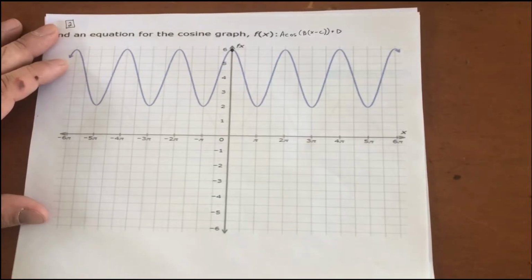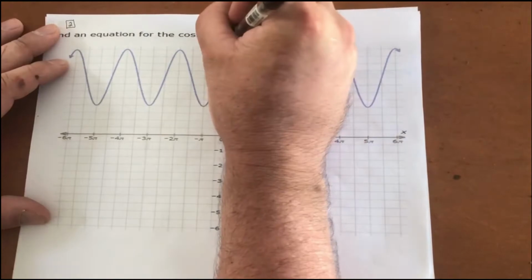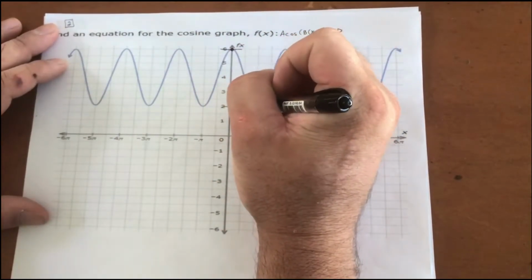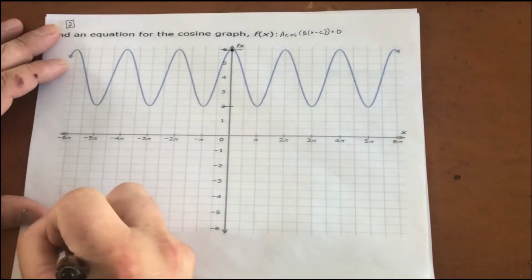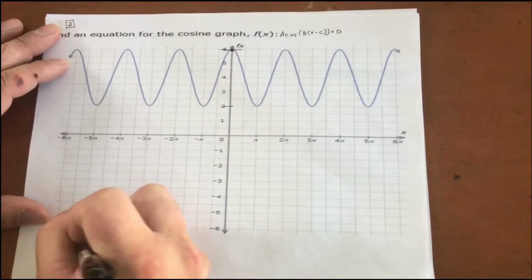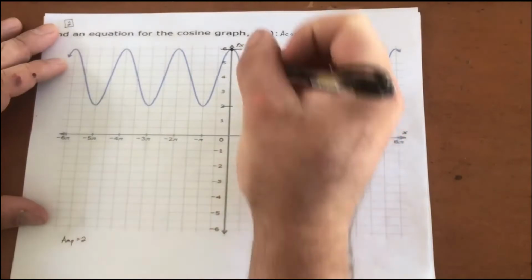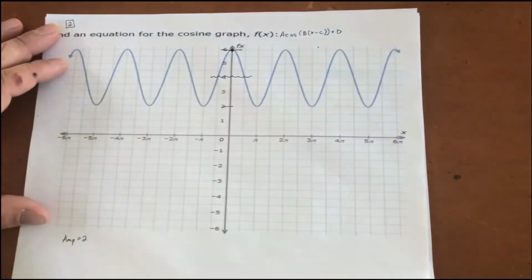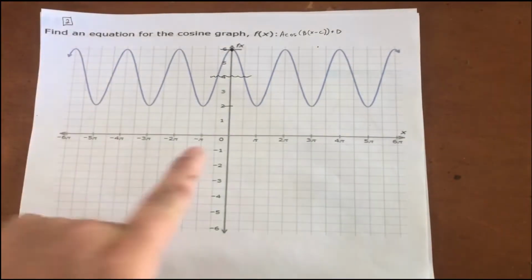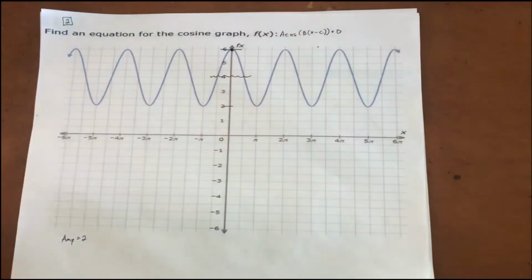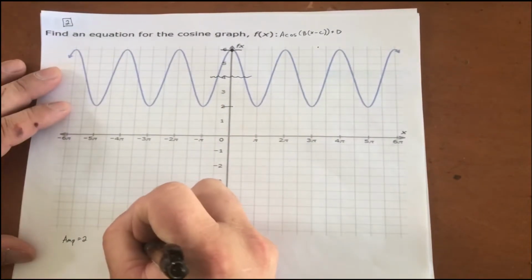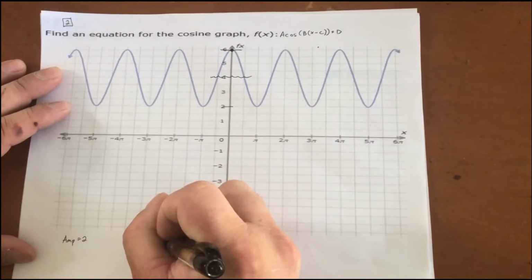So let's go with what we know how to do. There's the top of the graph, there's the bottom. That is 1, 2, 3, 4 units. So my amplitude is half of that, which is 2. If I count to half of that, halfway between those 2 points is at 4. That means my midline is no longer the x-axis. It is now 4. That gives me a vertical shift. So I know that there is a vertical shift of positive 4.